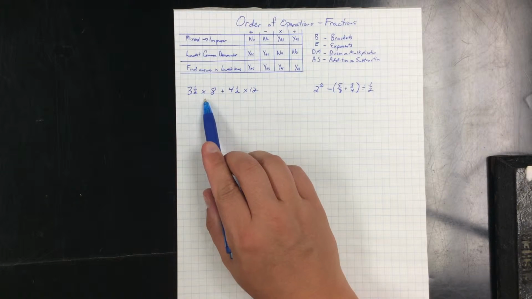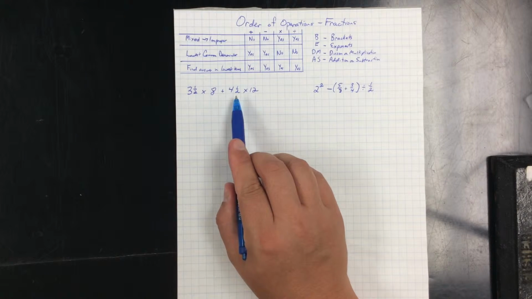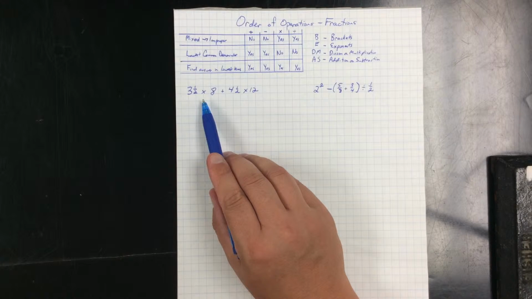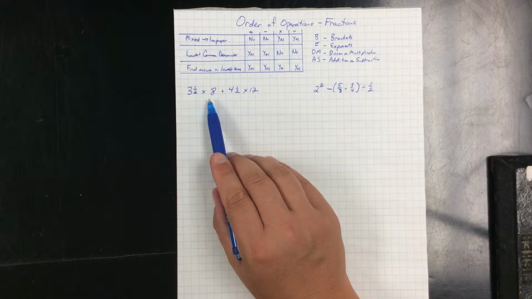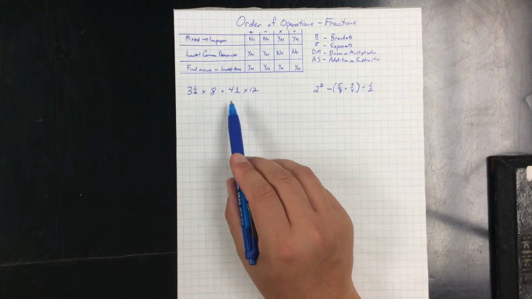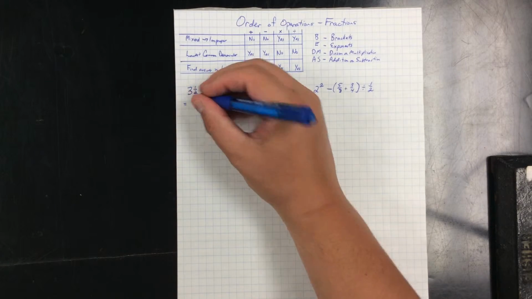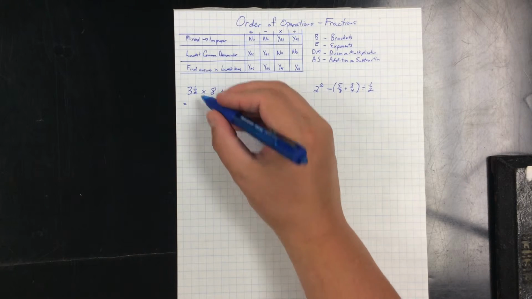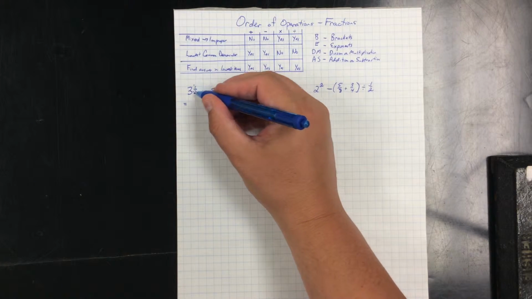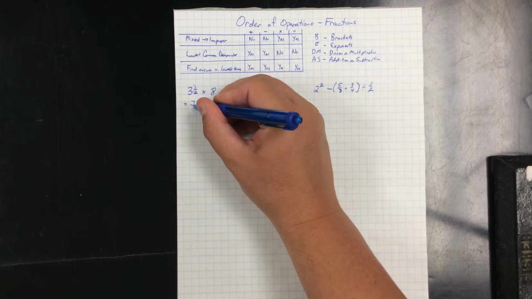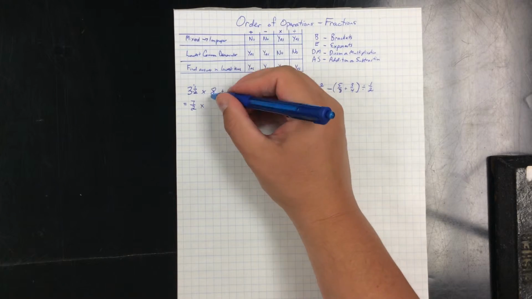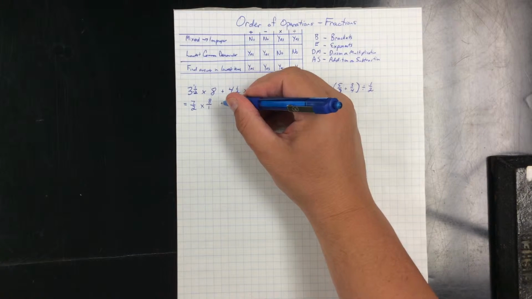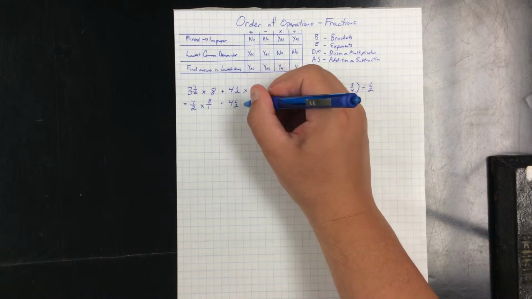So I have 3 1/2 multiplied by 8 plus 4 1/2 multiplied by 12. I don't see any brackets, I don't see any exponents, so I'm going to start with my multiplication. For multiplication, I have to make any mixed numbers improper. So 3 times 2 is 6, plus 1, 7 over 2, multiplied by, let's make that 8 over 1. And I'm going to leave the rest of it the same for now, just write it out.